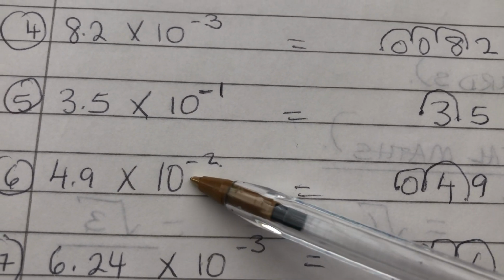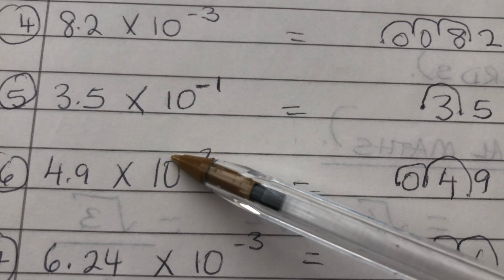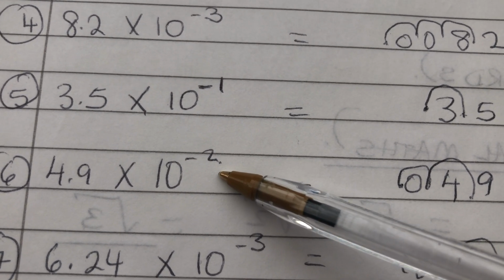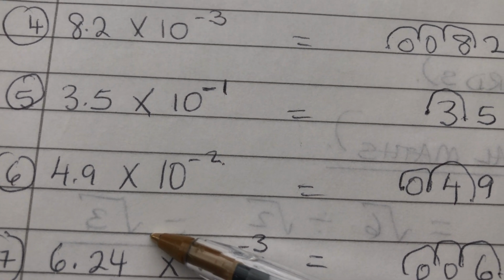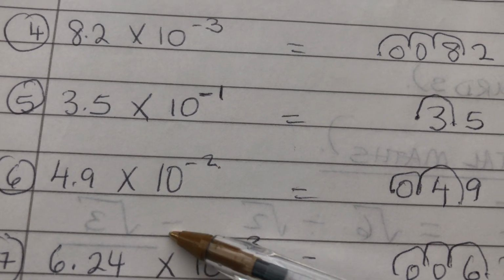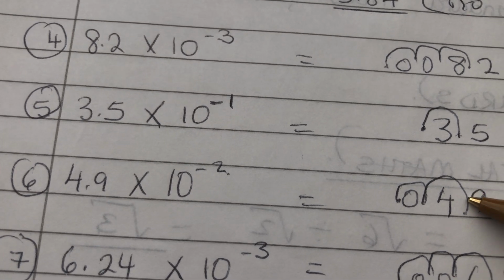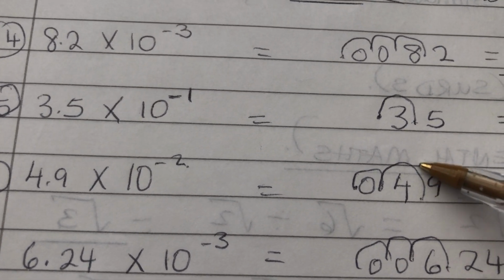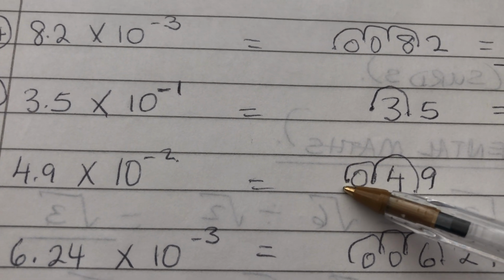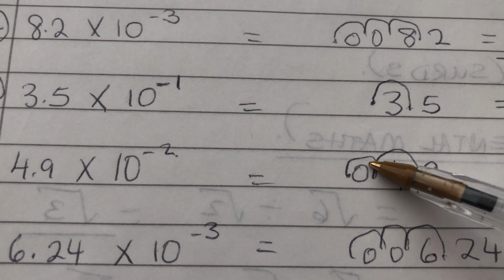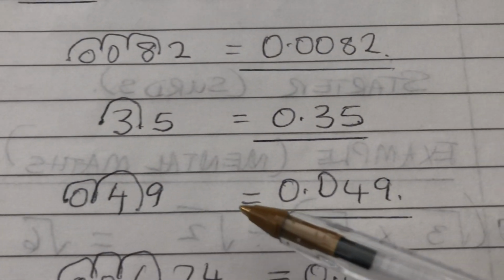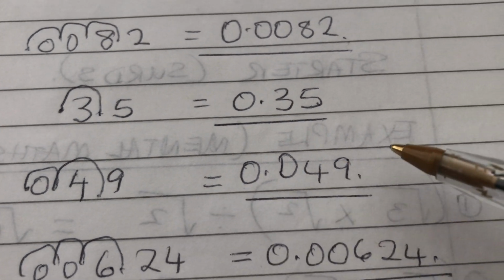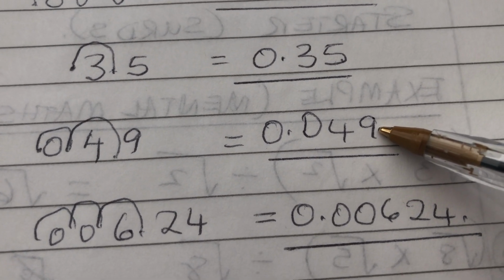4.9 times 10 to the power minus 2. So minus 2, so now we are going to move 2 steps towards the left hand, or away from the right hand. So 4.9, 1, 2. So now the decimal is here. We put a 0 there. So we have 0.049. That is where we are.